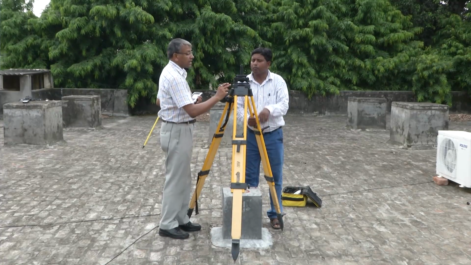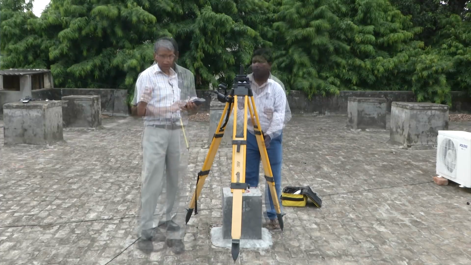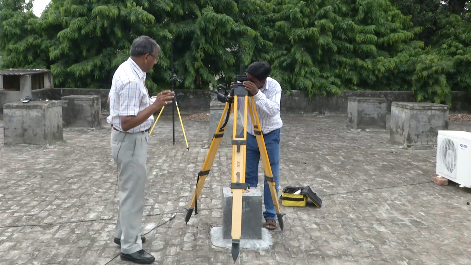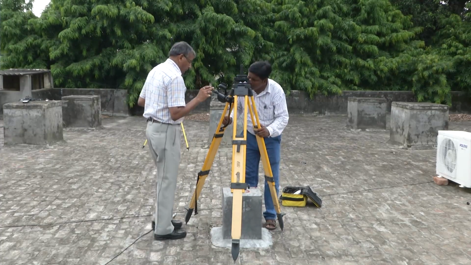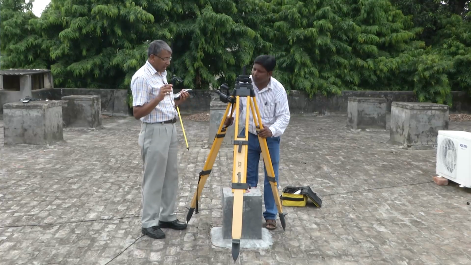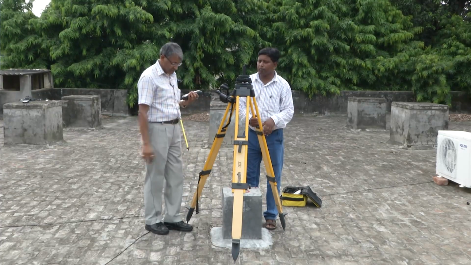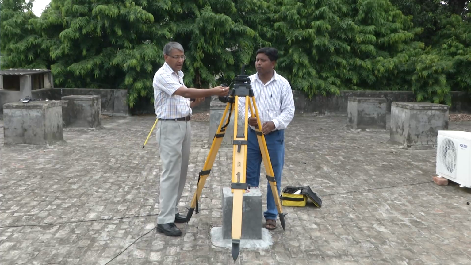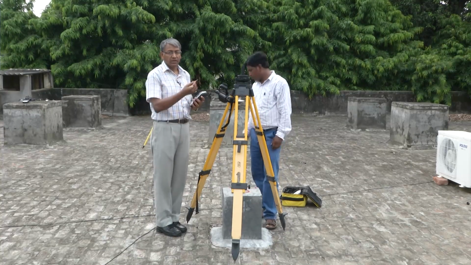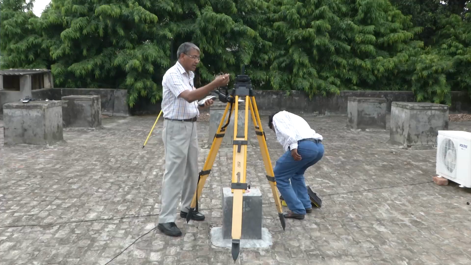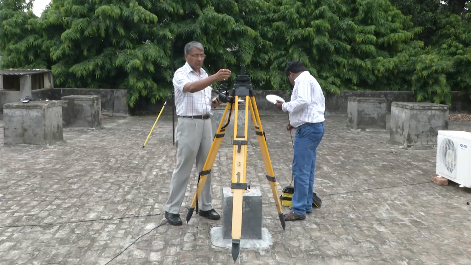We can center it. Already we have done it in our class number 8 during demonstration of GPS methods. I had shown this work in detail. So, now it is a repetition. Only thing is that now we are carrying out this establishment using a different kind of receiver.